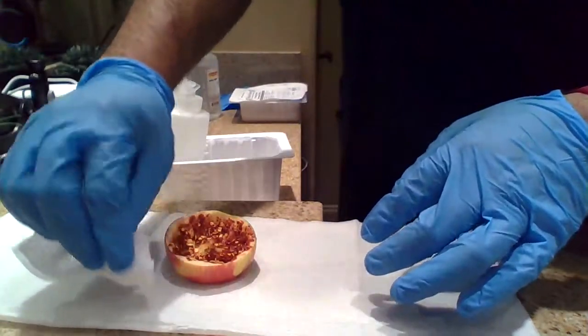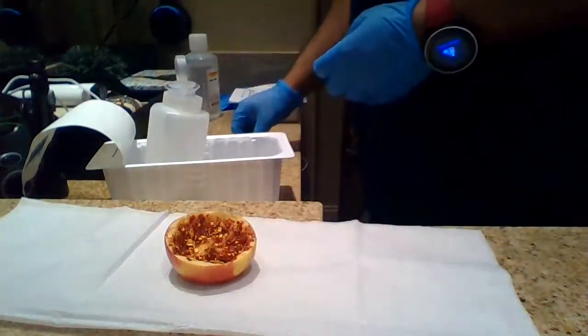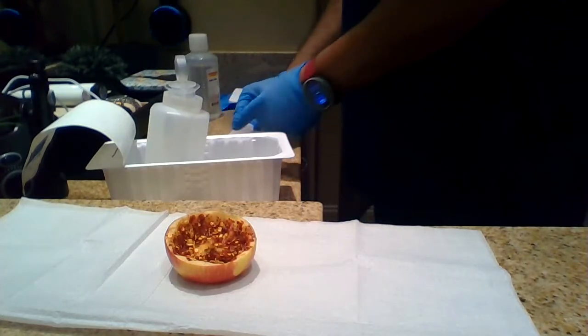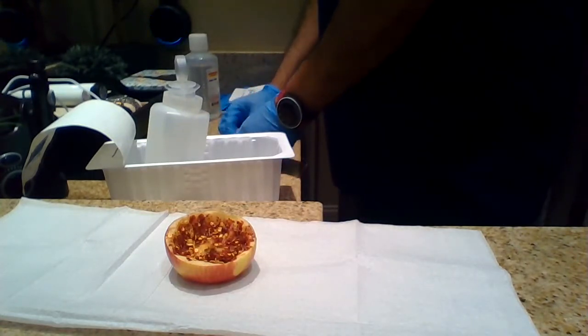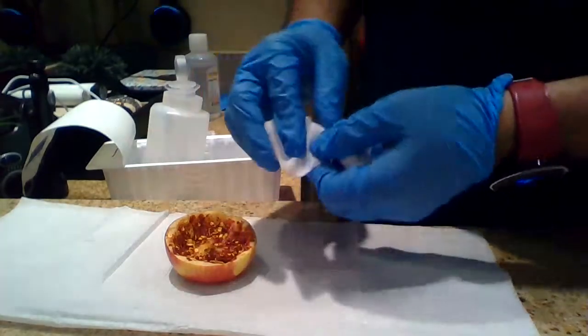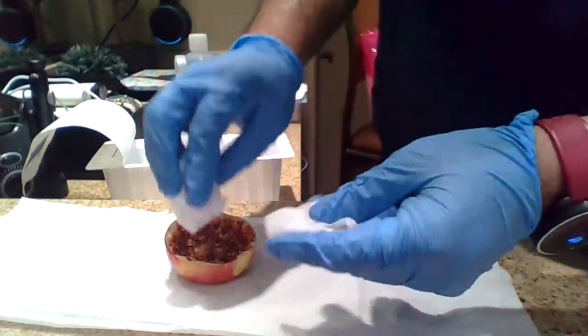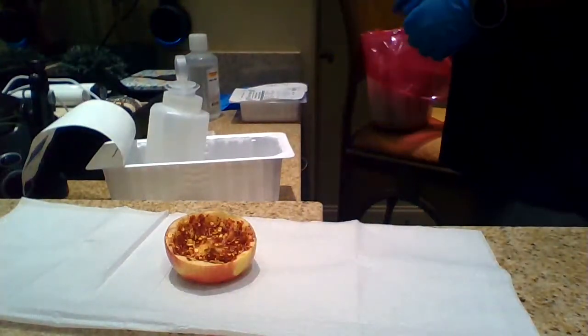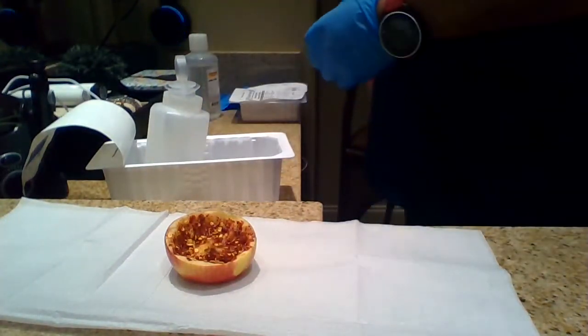So we'll clean around, we'll clean on the inside. Again, when you irrigate, you only irrigate in one direction until it runs clean. So there, we're irrigating, we're running it, we're patting it dry, we're cleaning it. So again, dump it whenever you're done.